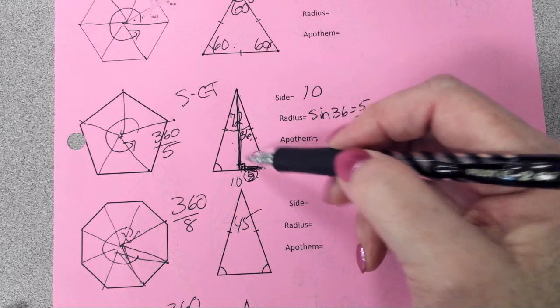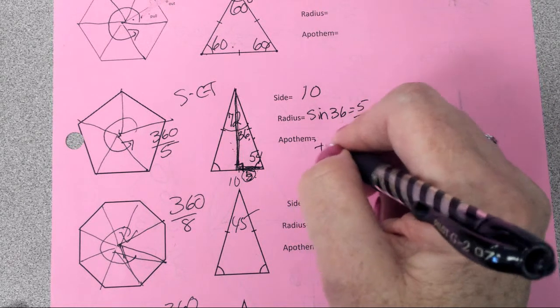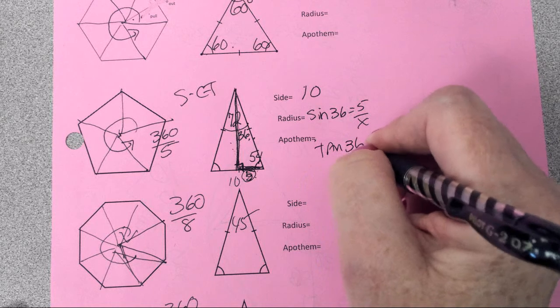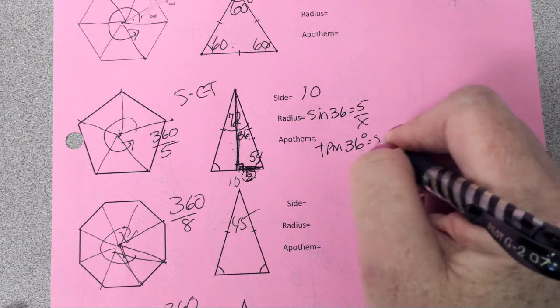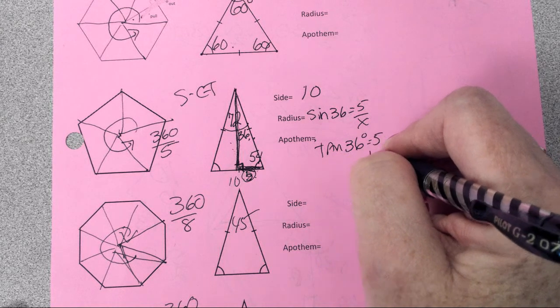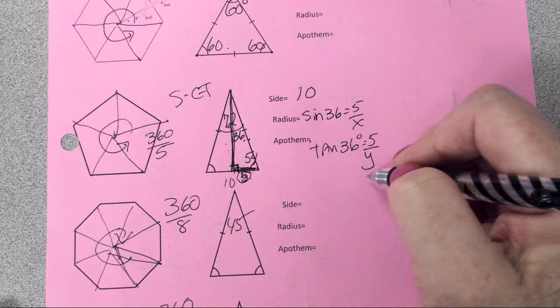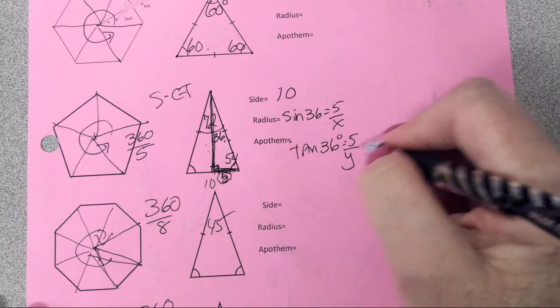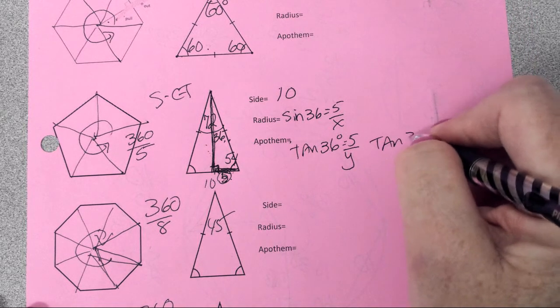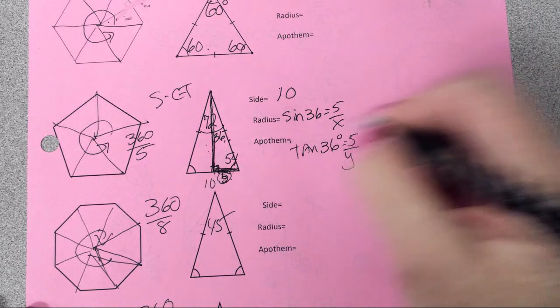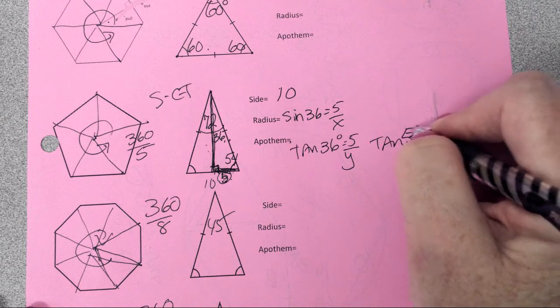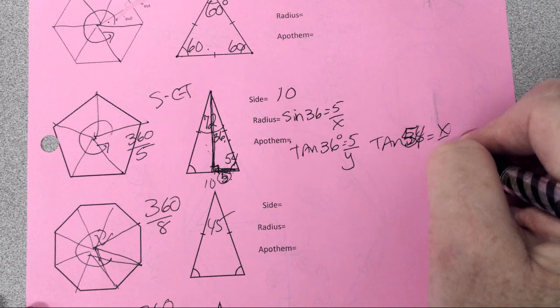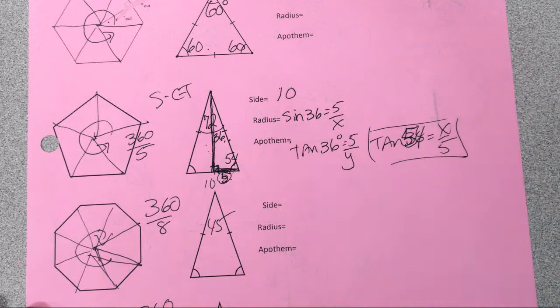Tangent? We'd need tangent of that one. So the tangent of a 36 degree angle would be 5 over, let's call it y. Icky again, but with the tangent at least we could switch the angles and say tangent of 54 would be x over 5, but still that wouldn't be very fun.